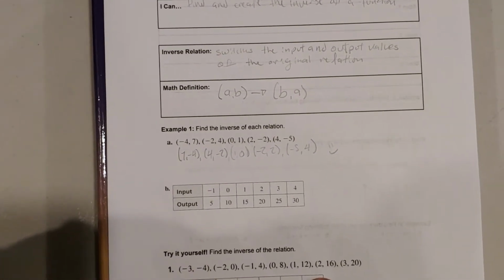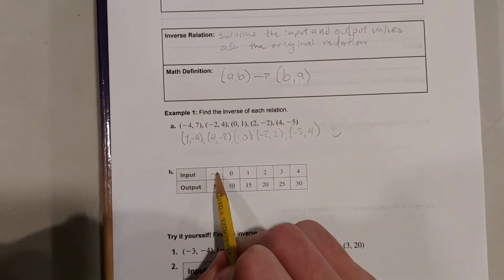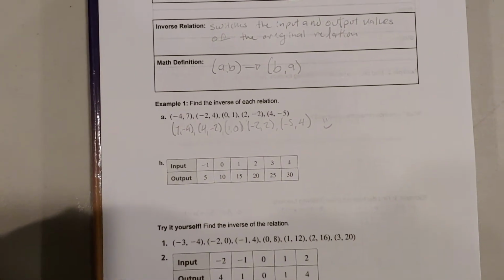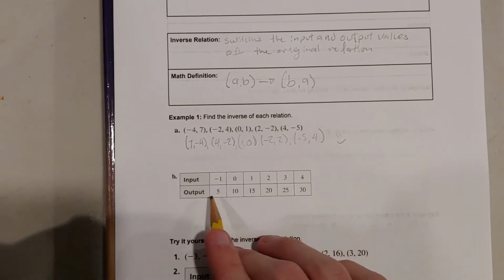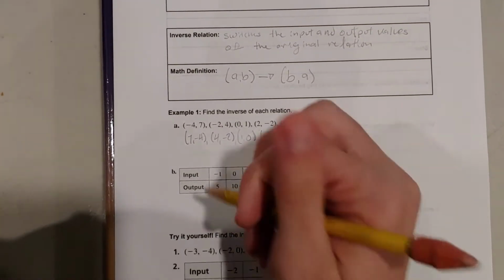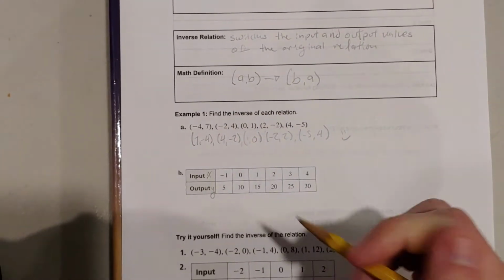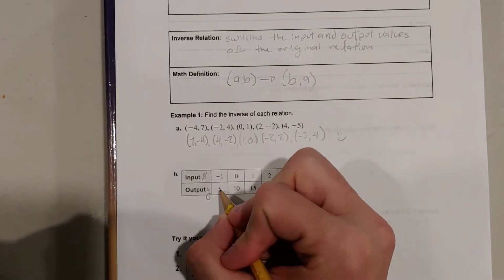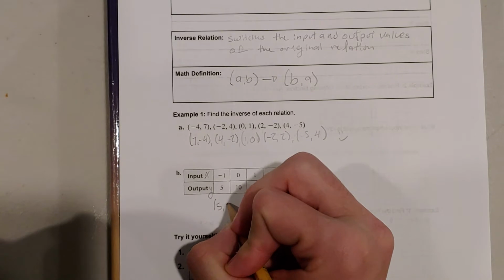And then the same thing goes with a table. I like working with ordered pairs. For me, it's easier, and I would suggest you do the same. So remember, input is your x, and your output is your y. So we're just going to switch these. That becomes your x, and then that becomes your y. So we get 5 comma negative 1.